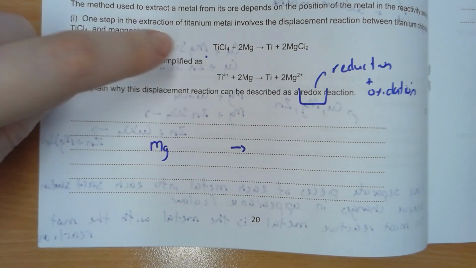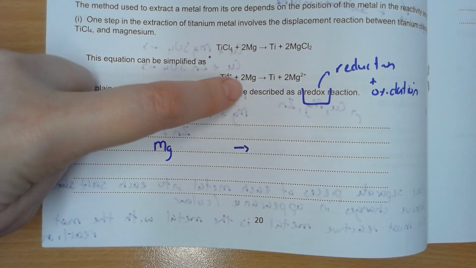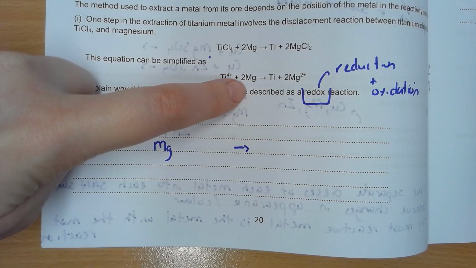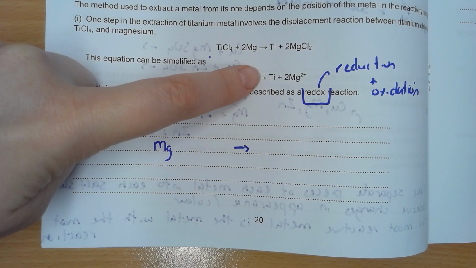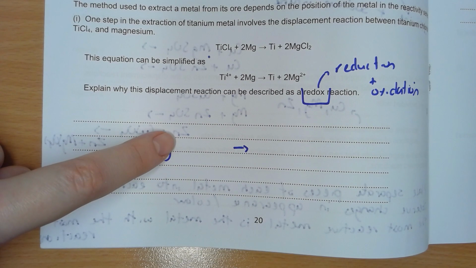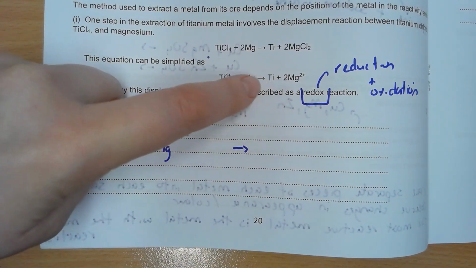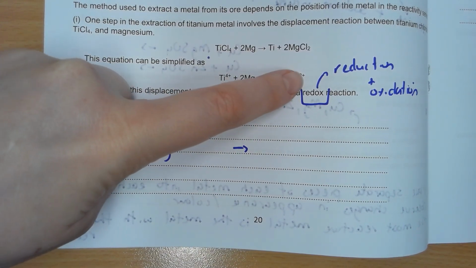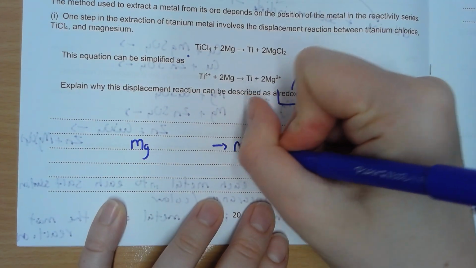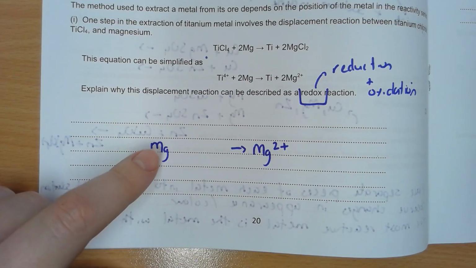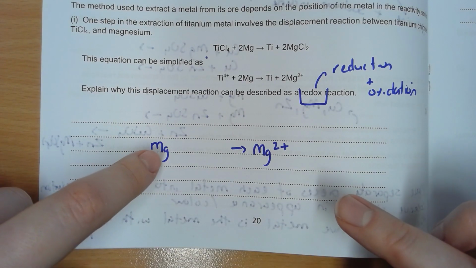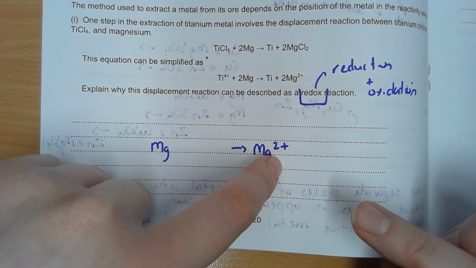So I've got two elements in my equation. I've got titanium and magnesium. I'm going to start with magnesium. And on the left hand side of the arrow, magnesium is just Mg, there's no charge, so I'm going to write Mg without any charge. On the right hand side of this arrow, Mg has a 2 plus charge, and I'm just going to copy that down, Mg with a 2 plus charge. And then I need to ask myself, how does magnesium end up with a positive charge?